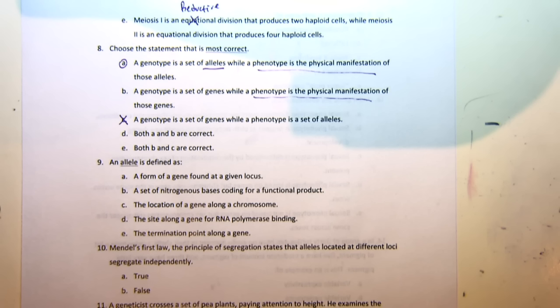You're not just looking at, oh, my genotype is that I have a gene for hair color. We want to go more specific and say, what is that allele for the gene hair color? So that's why A would be more correct than B. So be careful with wording. It's a little tricky.